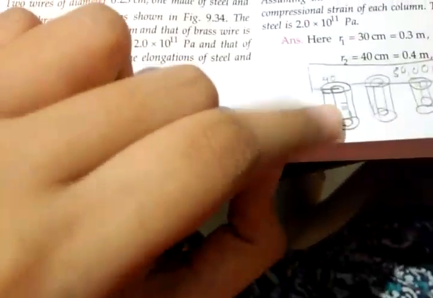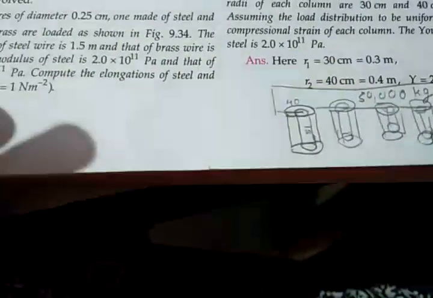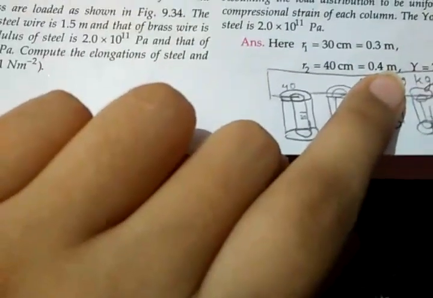The inner diameter is 30 centimeter, the outer is 40 centimeter, and the Young's modulus is also given, and we have to find the strain, at what strain they get compressed. First I got the radius and converted it into meter, because everything is in Newton per meter square. Then radius, then gamma.